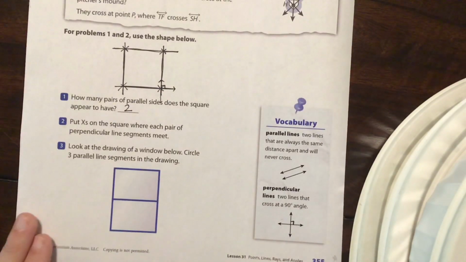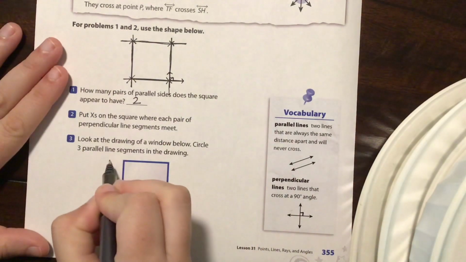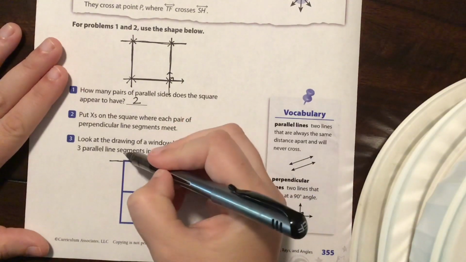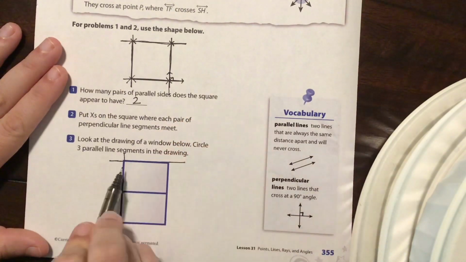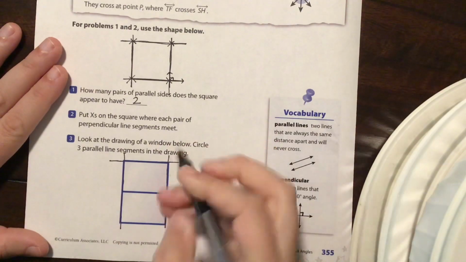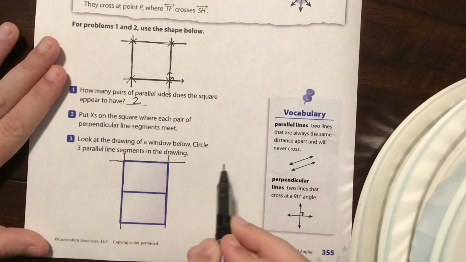Number 3. Look at the drawing of a window below. Circle 3 parallel line segments in the drawing. So this has to be 3 lines that do not ever cross. I'm going to extend these lines to show you that top line and this side line, they do cross. They touch right here. Same for the other side. Those cross and they touch right here. So those would not be parallel lines.